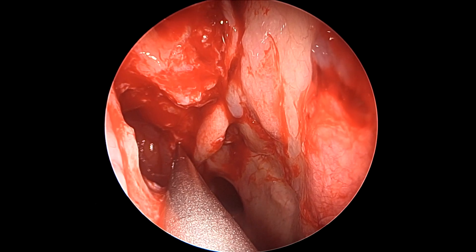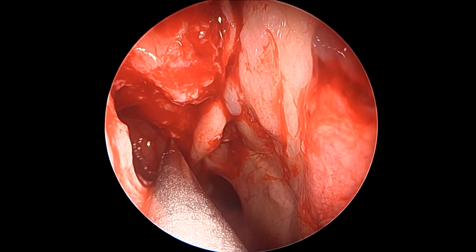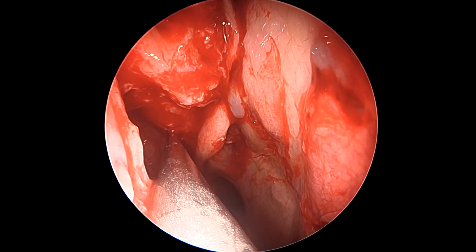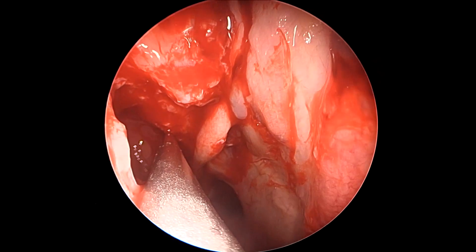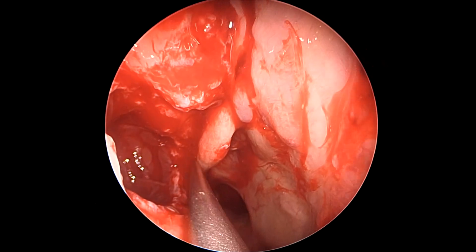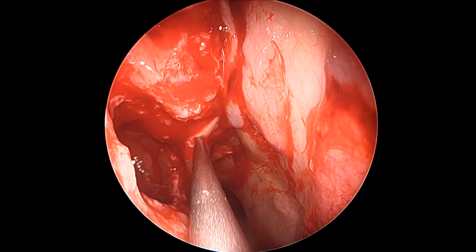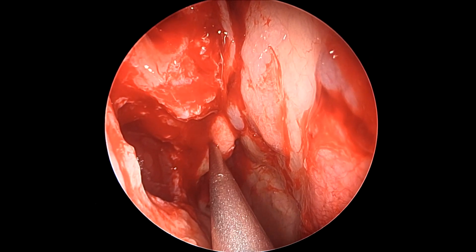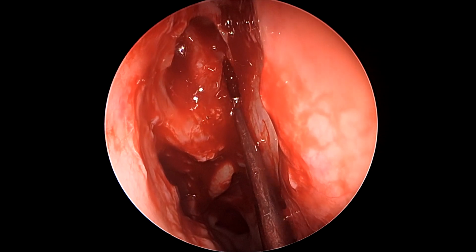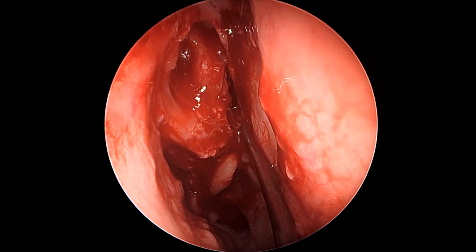Now we are using a navigator probe to point towards the most important landmarks, this being the vertical antrostomy ridge, which is the vertical bone of the antrostomy. This is the transitional antrostomy ridge as it starts to curve upwards, and this vertical antrostomy ridge leads to the transitional antrostomy ridge, and the transitional antrostomy ridge superiorly leads to the horizontal antrostomy ridge, which is also known as the mesoorbital floor.